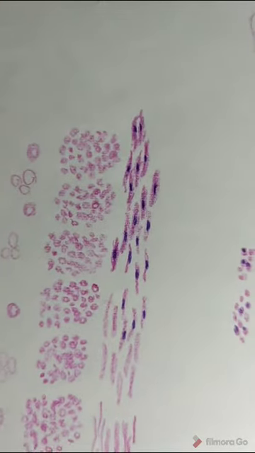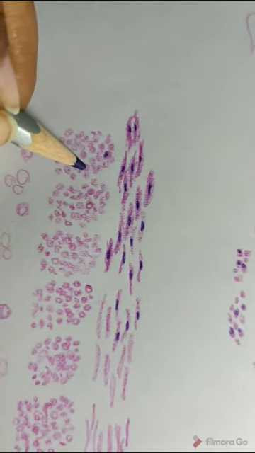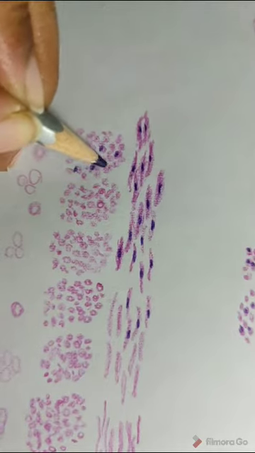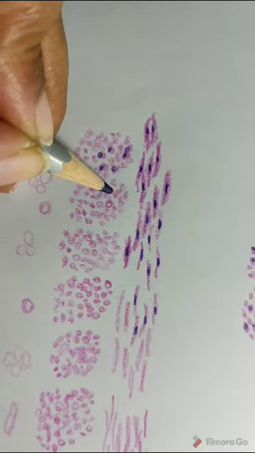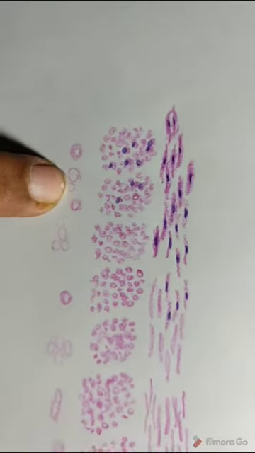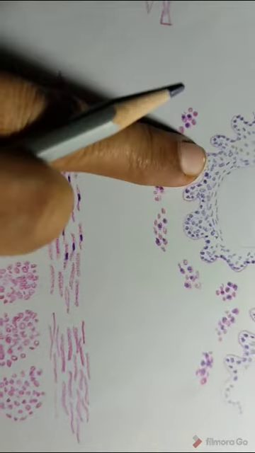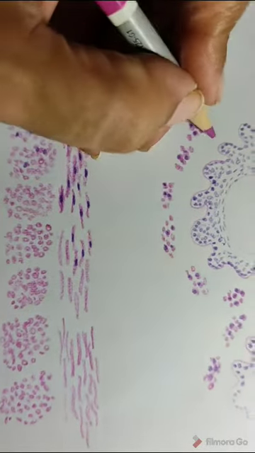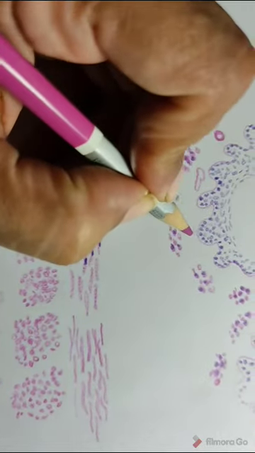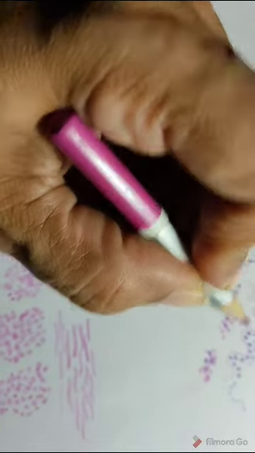And then the cut section, the longitudinal section. So make some nuclei in some of the bigger sections, leave the rest. And the last layer is the adventitia. Now we will complete the diagram by making the blood vessels, the connective tissue, blood vessels, the glands.